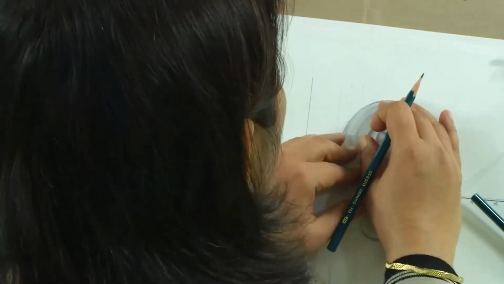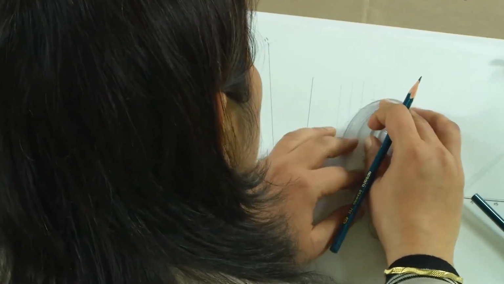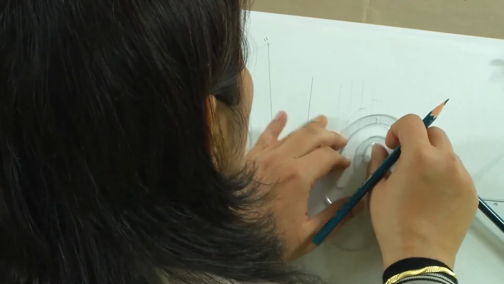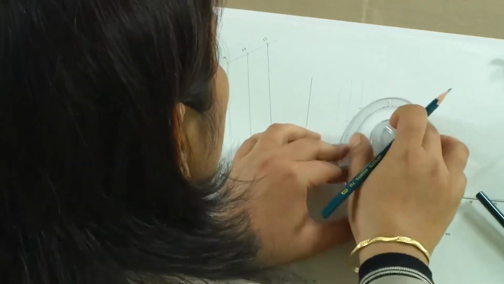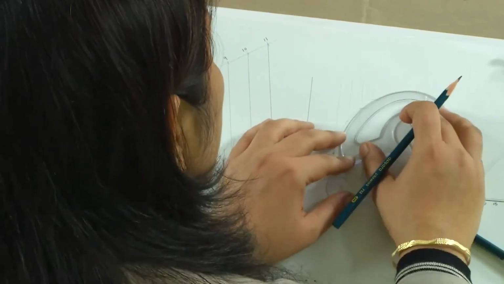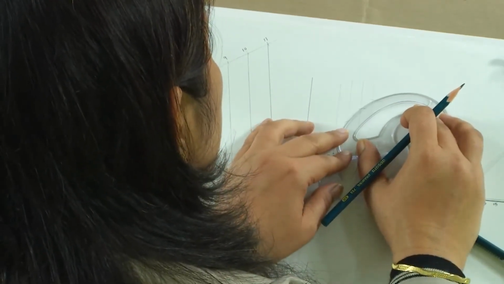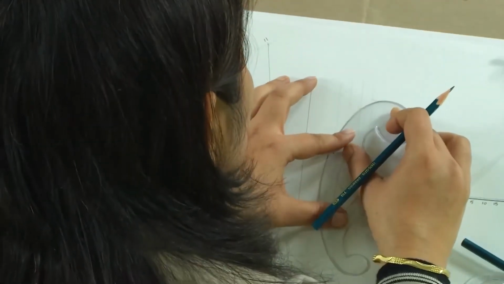So we've got this curve, and as you move further, you have to take it such that the previous points are also joined.